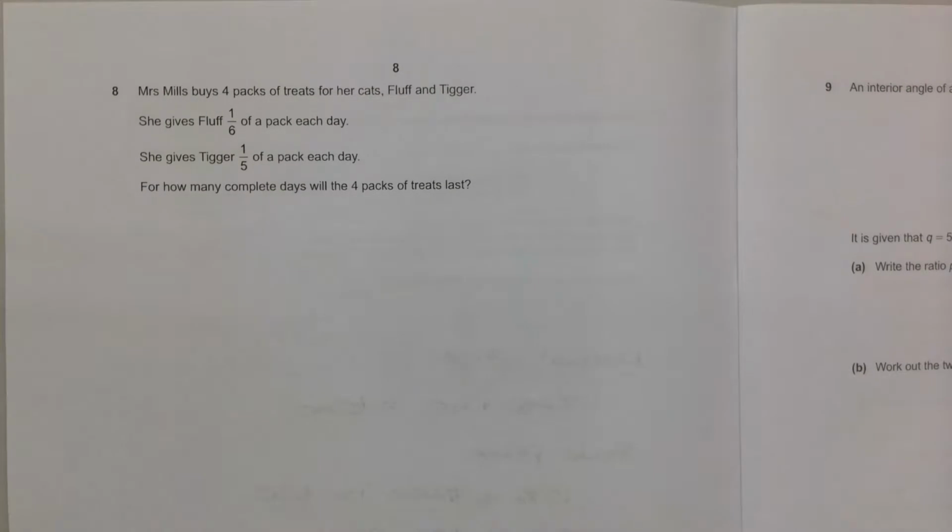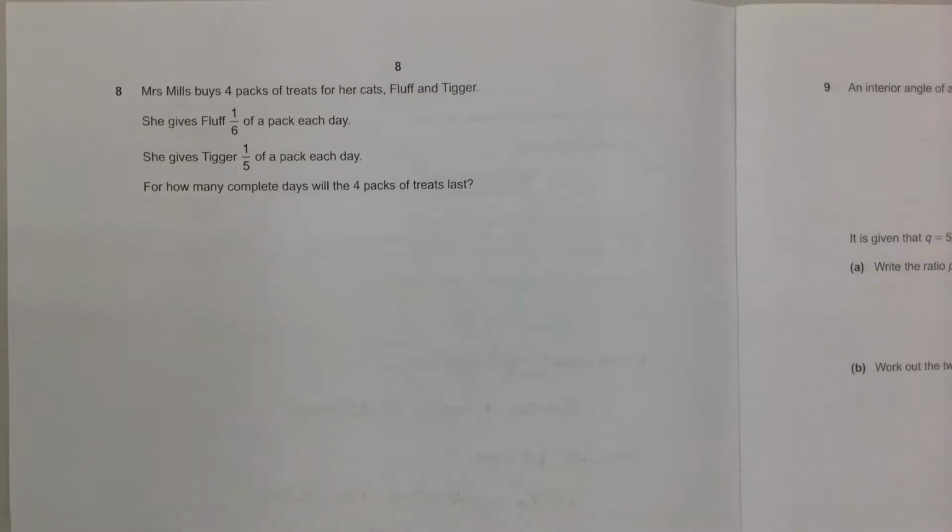Okay, question 8. So, Mrs. Mills buys 4 packs of treats for her cats, Fluff and Tigger. She gives Fluff 1/6 of a packet each day. She gives Tigger 1/5 of a pack each day. For how many complete days will 4 packs of treats last?